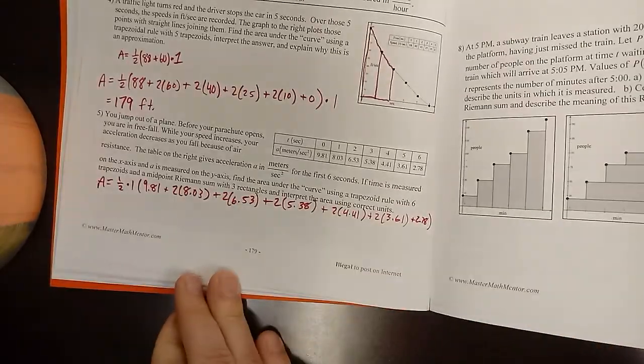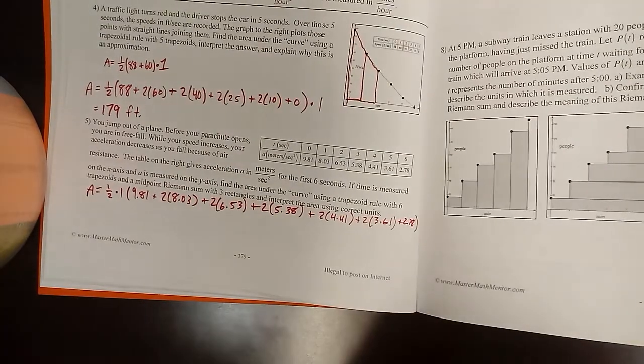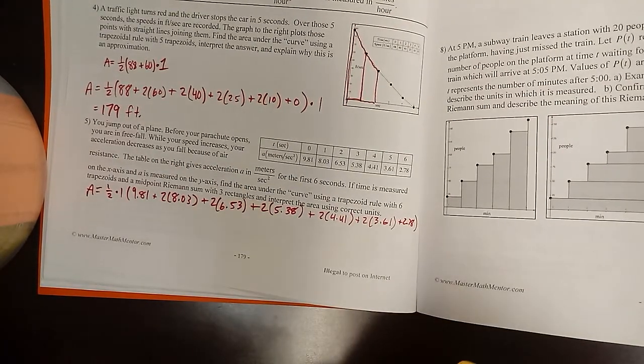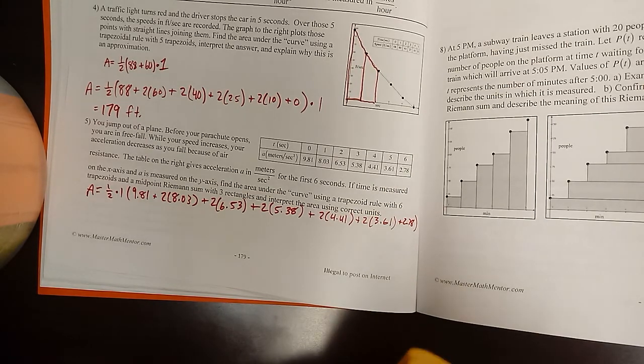So if I do this, and I actually don't believe that it's being lazy to use your calculator for this, because if I use my head for this, and my head makes a silly mistake, it's very, very hard to catch. 5.38 plus 2 times 4.41 plus 2 times 3.61 plus 2.78.